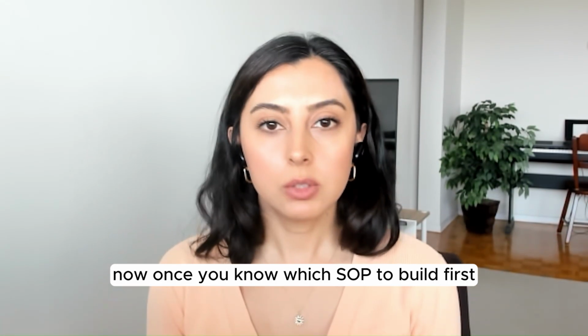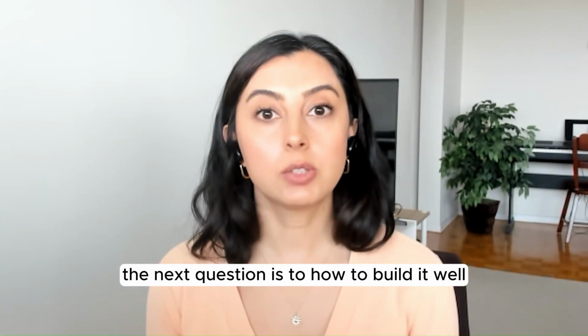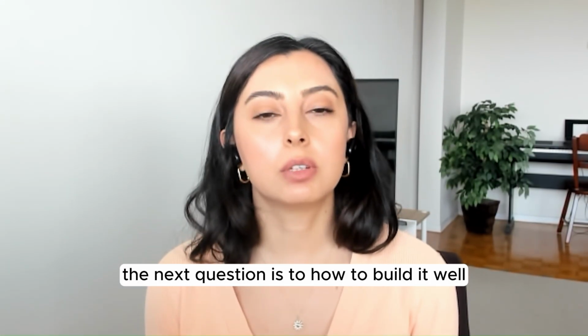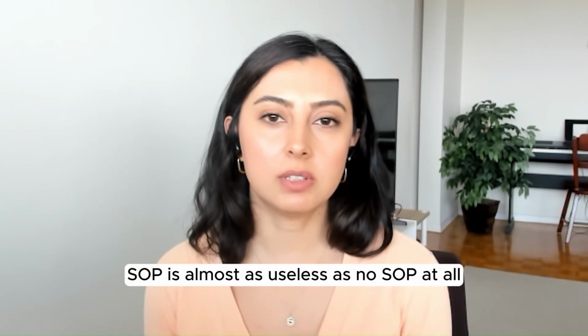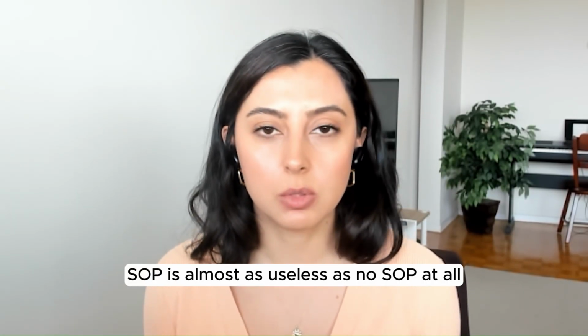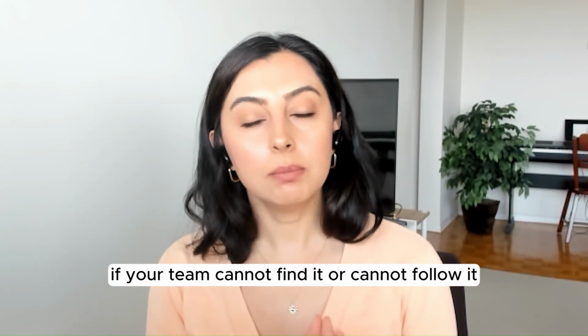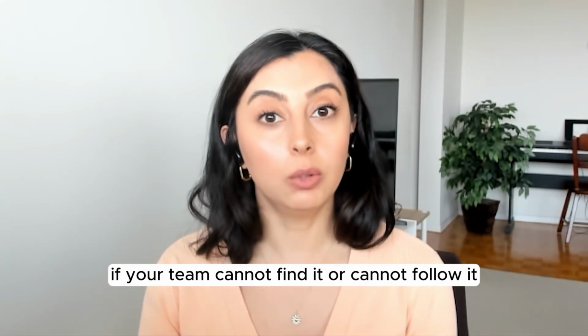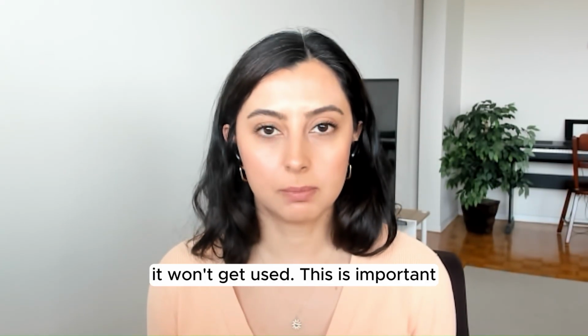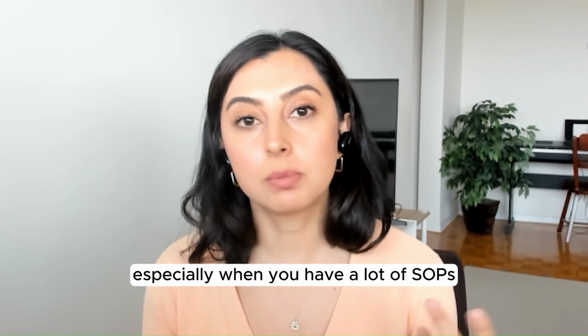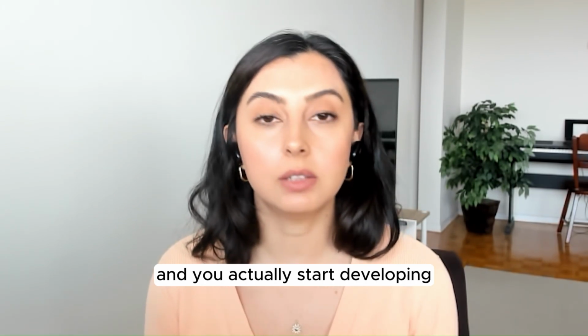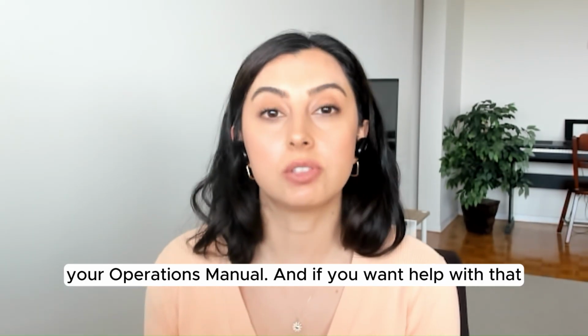Now, once you know which SOP to build first, the next question is how to build it well. Because a poorly structured SOP is almost as useless as no SOP at all. If your team cannot find it or cannot follow it, it won't get used. And this is important, especially when you have a lot of SOPs and you start developing your operations manual.